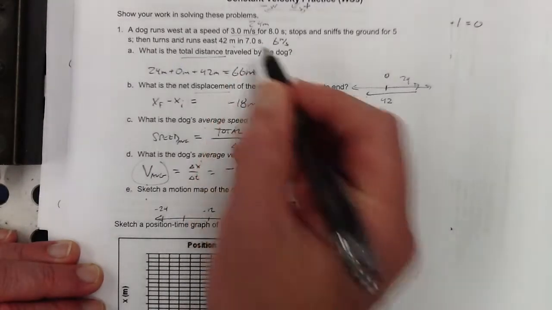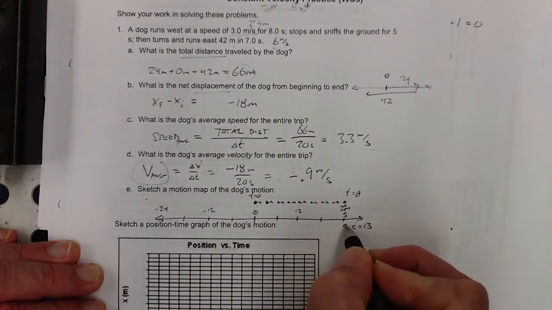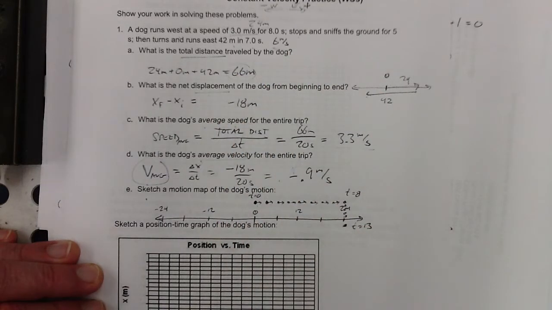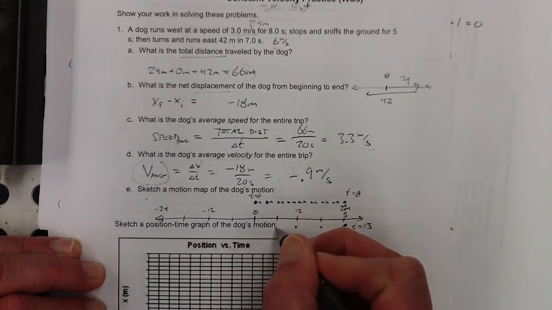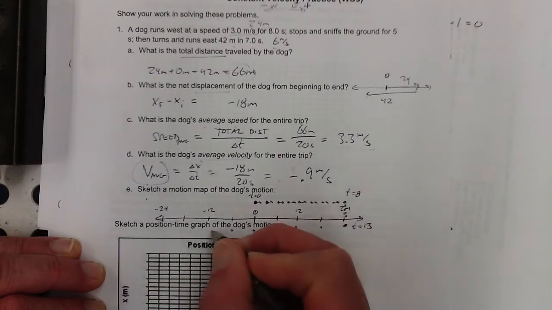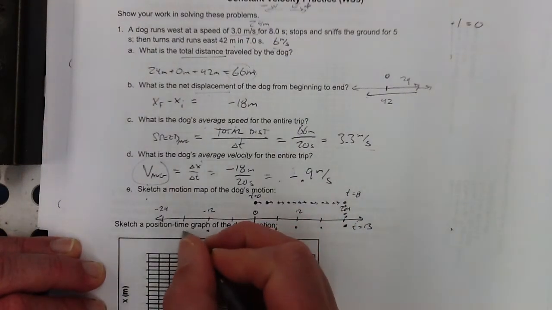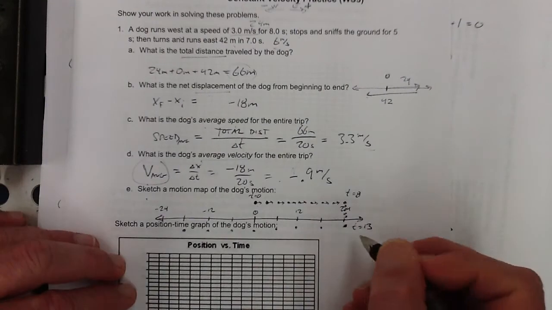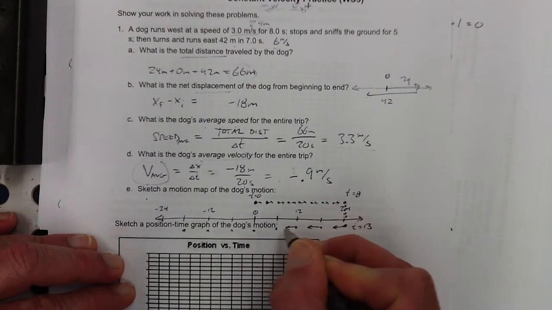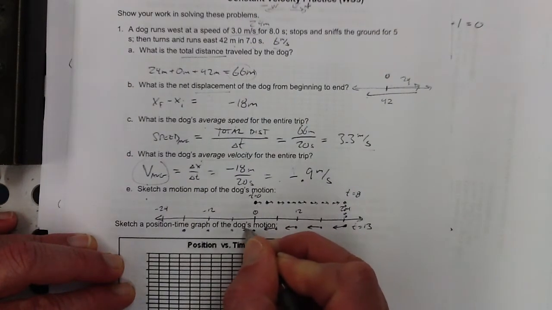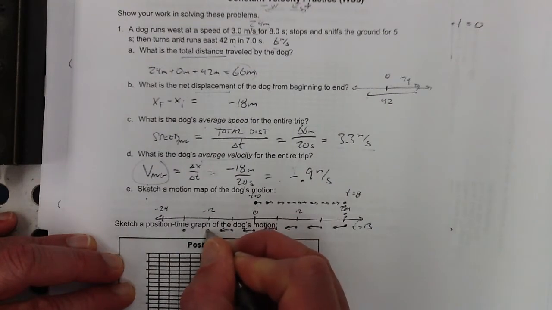And then for the next 7 seconds, doggy's going 6 meters per second in the other direction. Oh, dang it. I guess I made this backwards, didn't I? I should have made these going this way, and that going this way. But that is a good teachable moment here, my mistake, because we are the people who choose the directions of things. So although it would be maybe more conventional to choose west negative, east positive, that is an arbitrary choice.